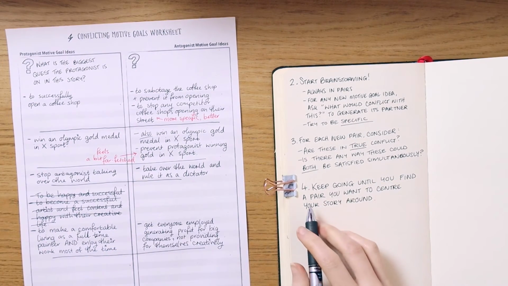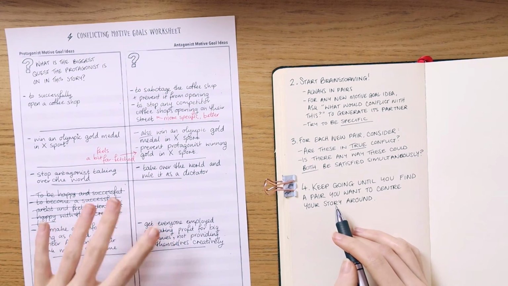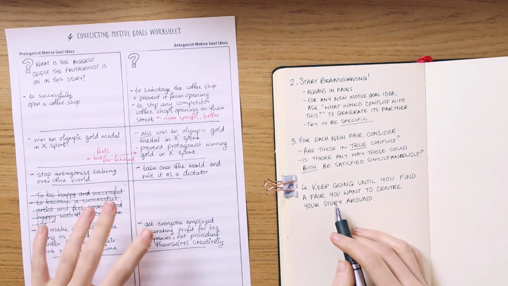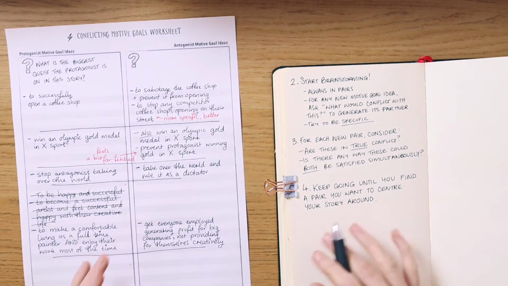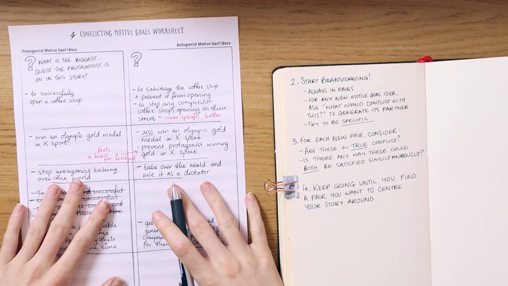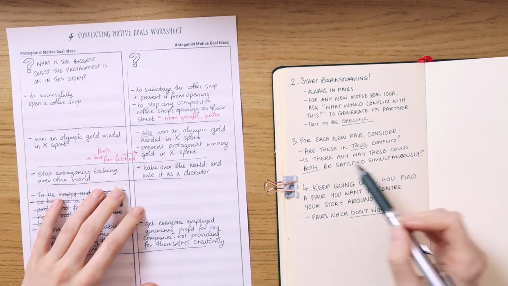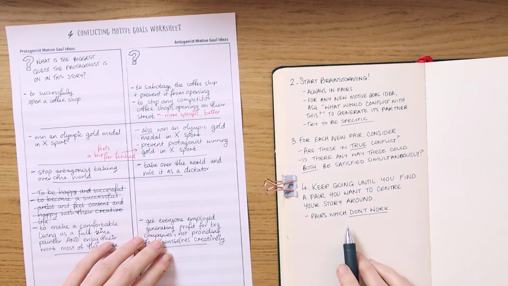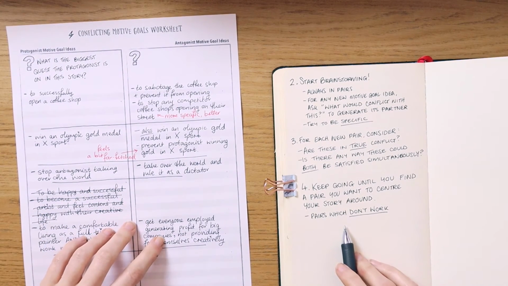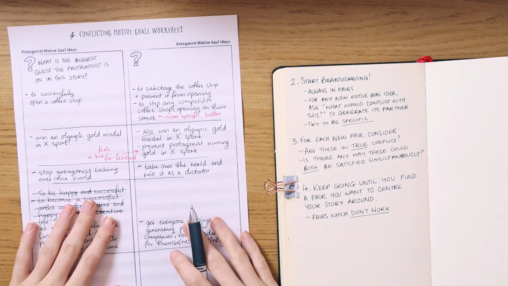So for step number 4, you're going to keep going until you find a pair of motive goals that you want to centre your story around. During this process, you're probably going to come up with 3 different kinds of pairs of motive goals. First, you'll have pairs which don't work. This means that when you ask yourself these questions, you can see that they aren't actually in true conflict with each other. There is a way, however slim, that both goals could be satisfied at the same time.